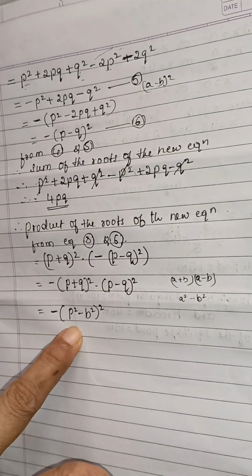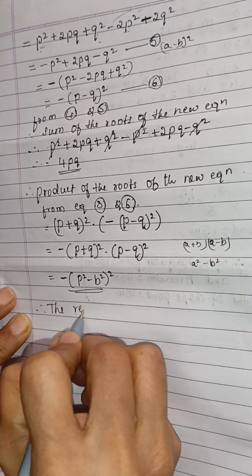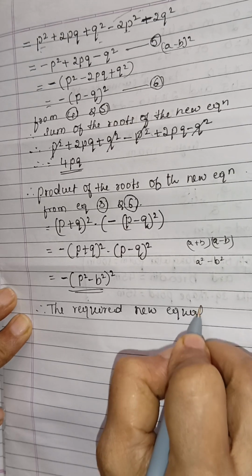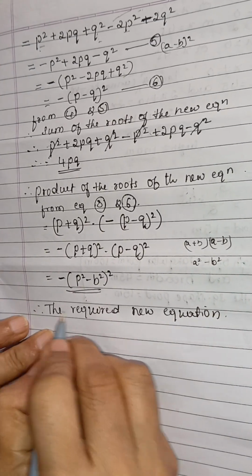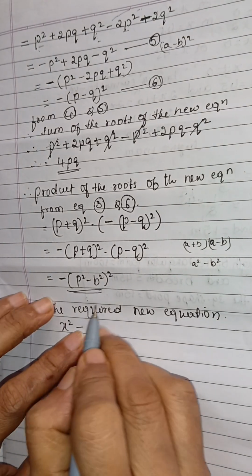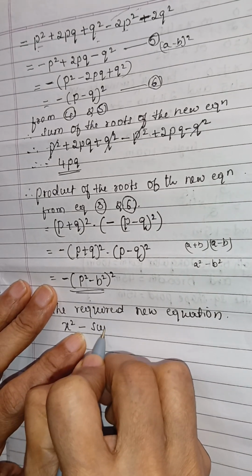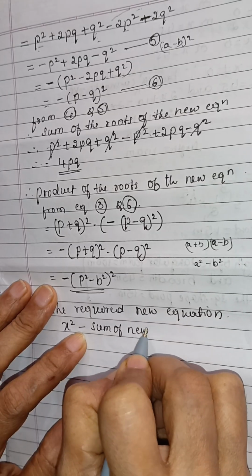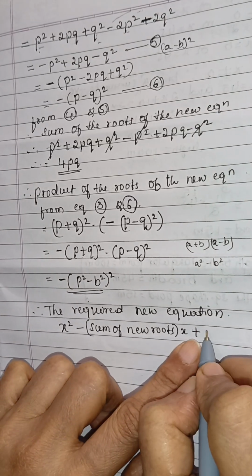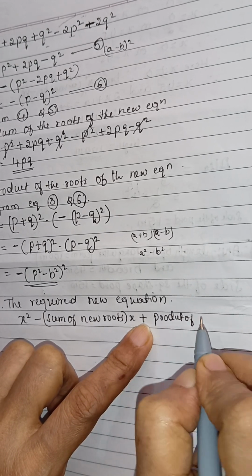Therefore the required new equation is, what is the formula? x square minus sum of new roots into x, and then plus product of new roots.